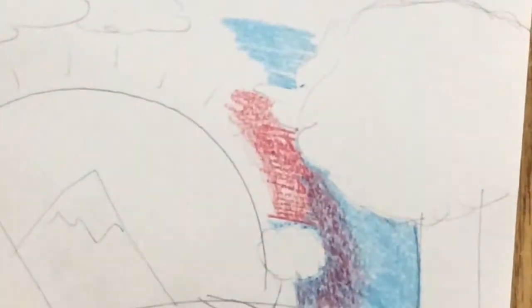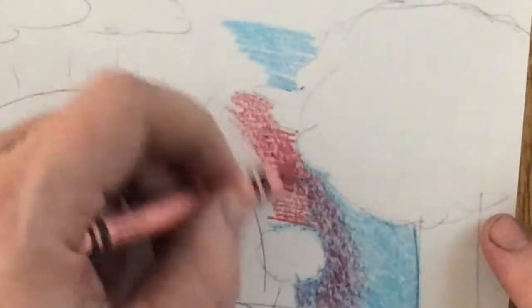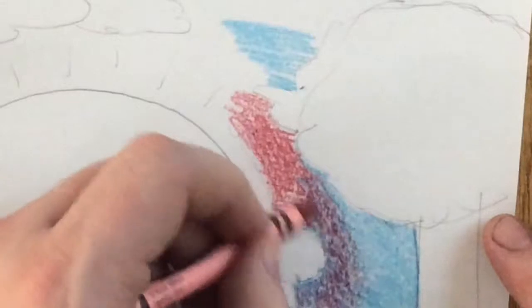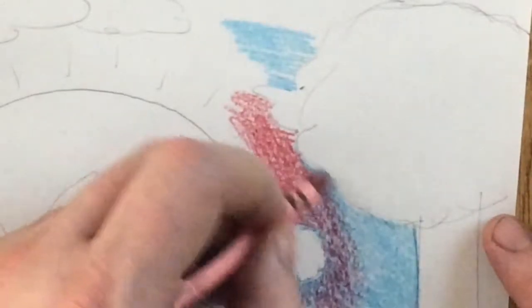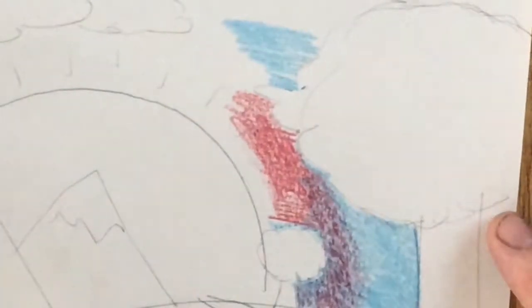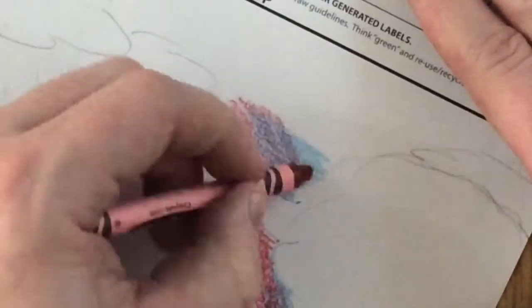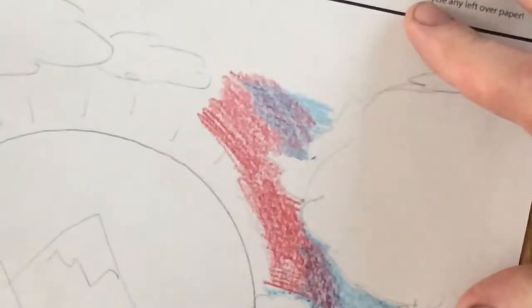If you look carefully, as I colored my sky, this is what my red looked like just on the white paper. This is what my red looks like on top of the blue. The two mix and make that purple. So I can color my sky lots of different ways, but I color a little bit at a time. And I personally like to mix colors to create different variations. Okay?